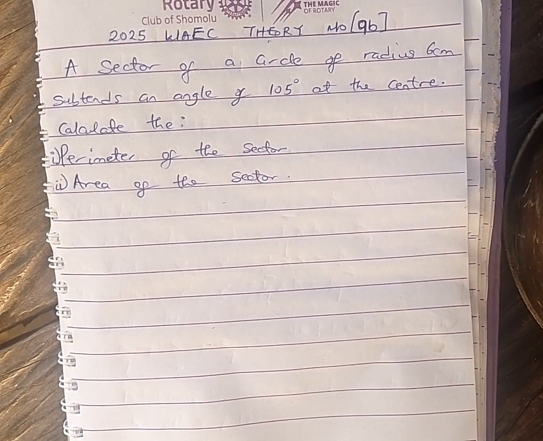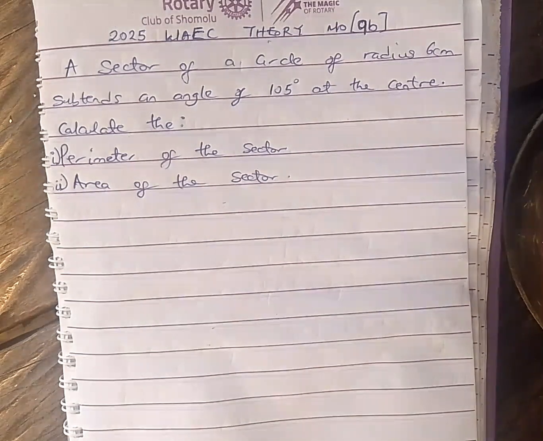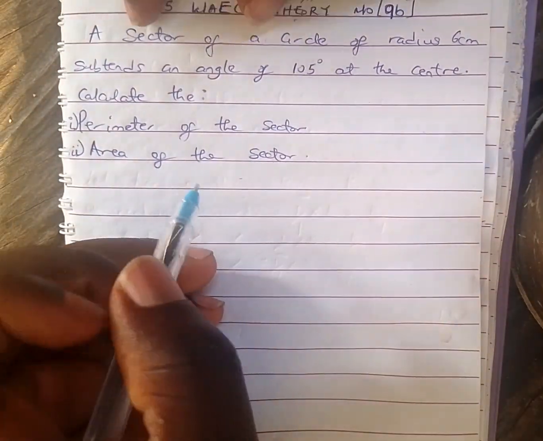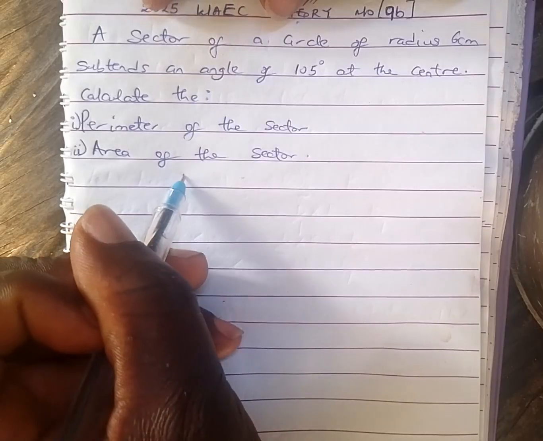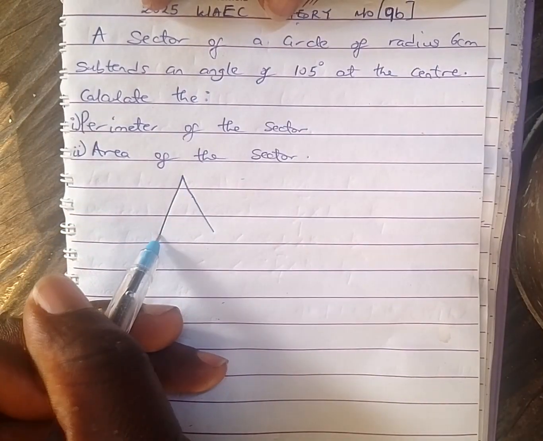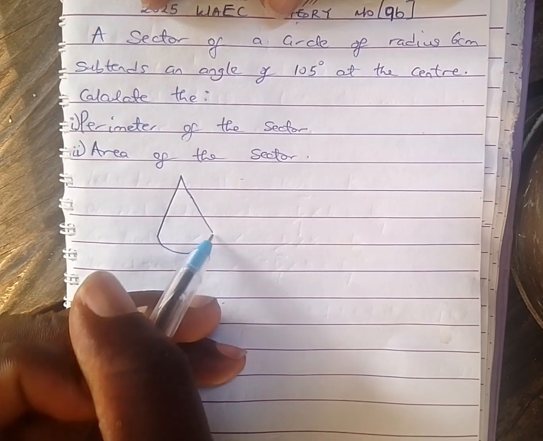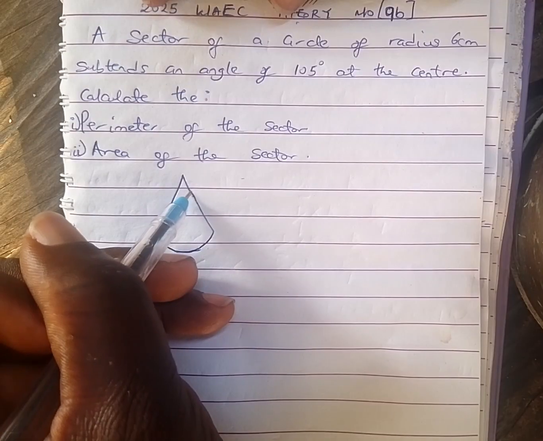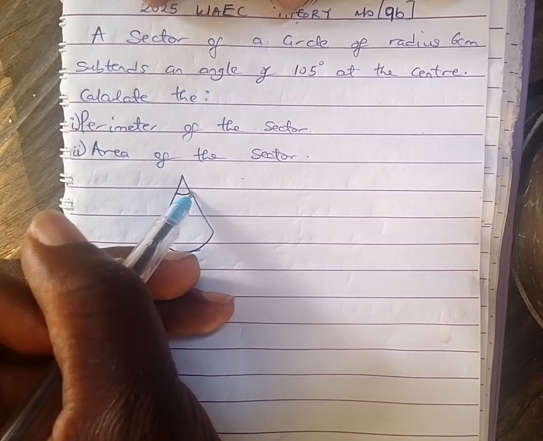And they said that we are to calculate the perimeter of the sector. So firstly, we are to sketch the diagram of what the sector should look like. A sector is actually a fraction of a circle, that means a part of a circle. So it subtends an angle of 105 degrees.